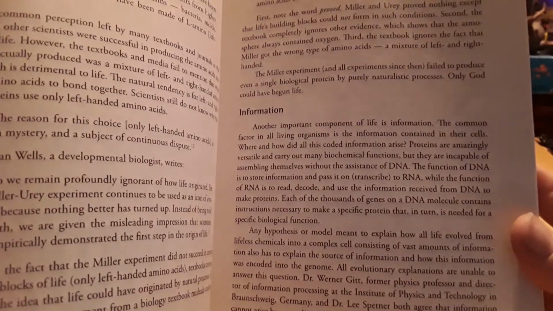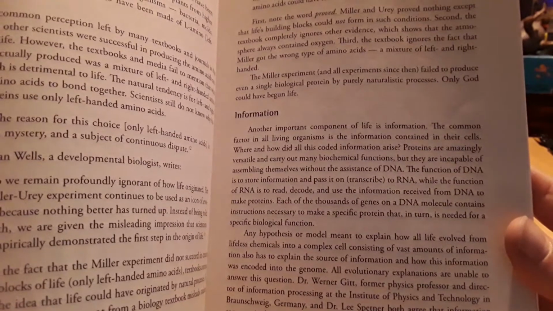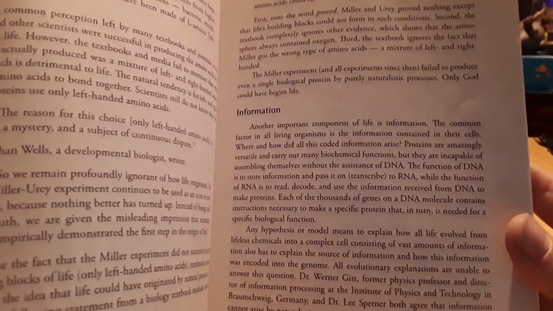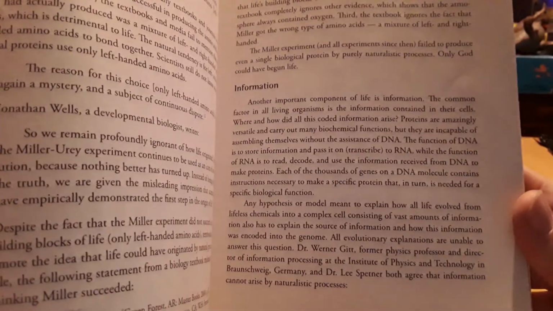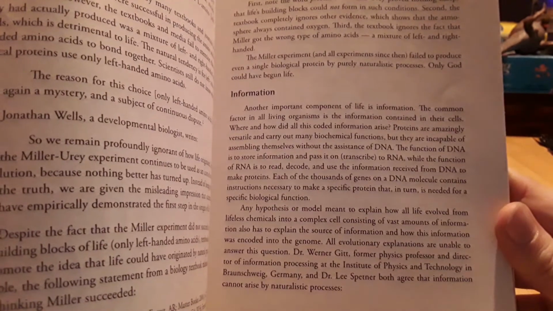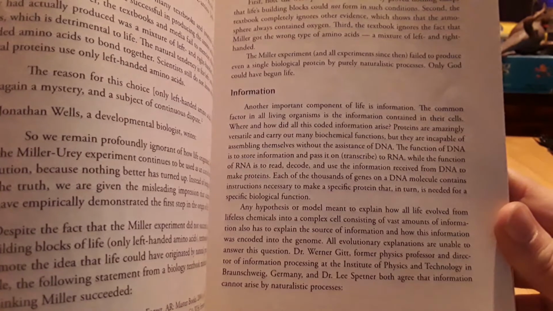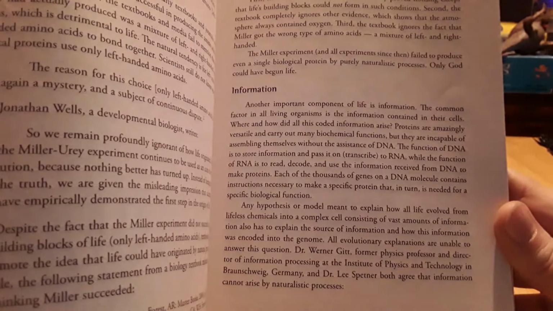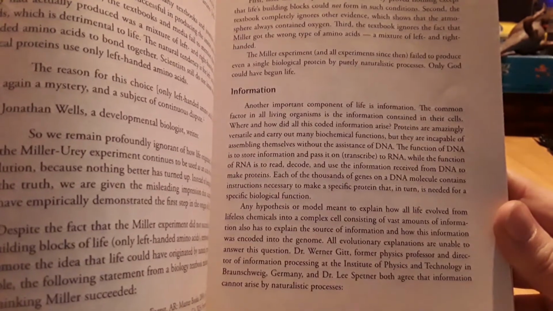Each of the thousands of genes on a DNA molecule contains instructions necessary to make a specific protein that in turn is needed for a specific biological function. Any hypothesis or model meant to explain how all life evolved from lifeless chemicals into a complex cell consisting of vast amounts of information also has to explain the source of information, how this information was encoded into the genome. All evolutionary explanations are unable to answer this question.